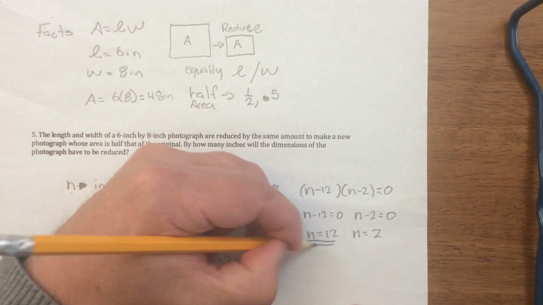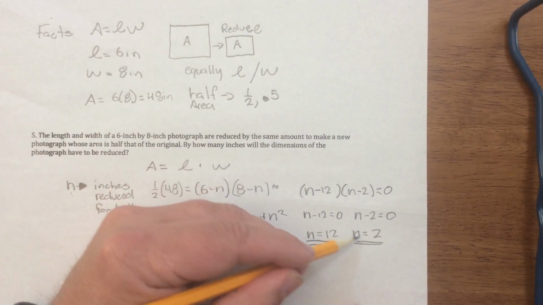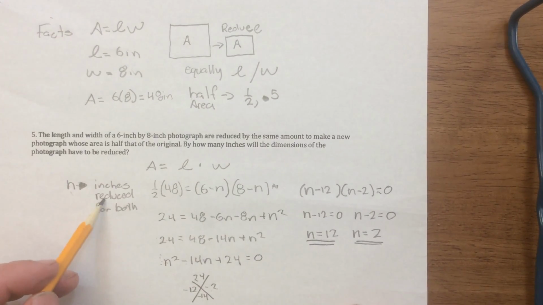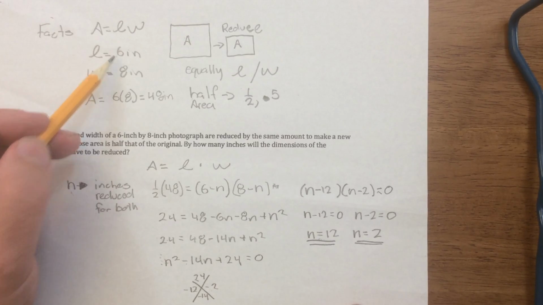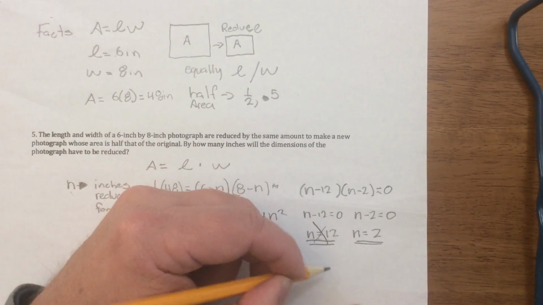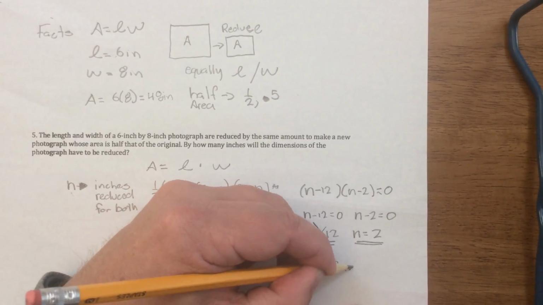Now, since this is a real-world problem, these are the answers, but which one makes sense? Can I subtract the n? Remember, we're reducing. Can I subtract 12 from the length or the width? No, 12 is too big. So we're going to reduce by 2 inches.